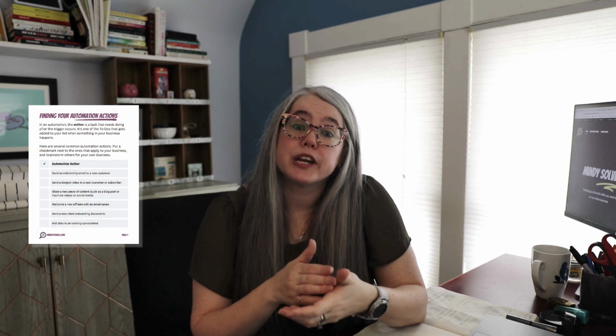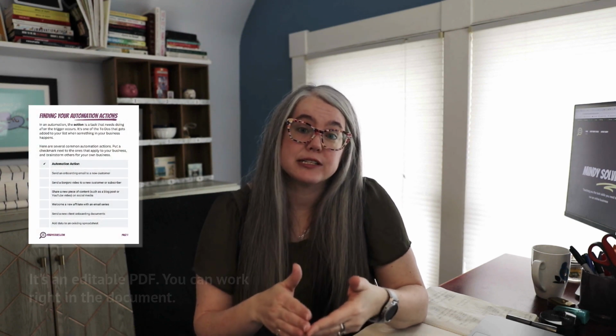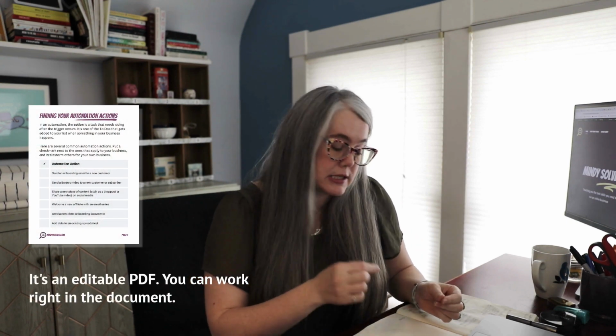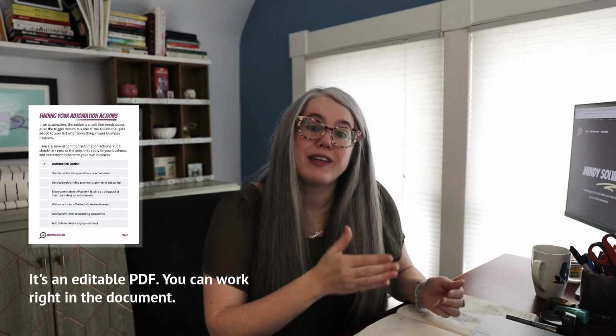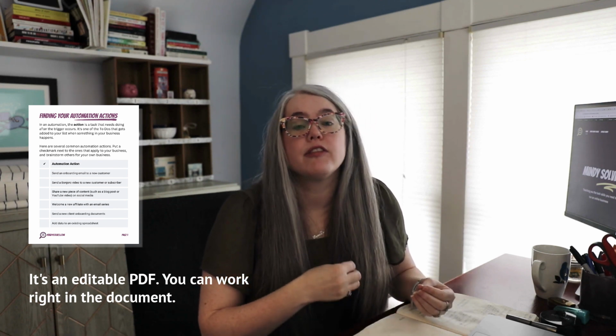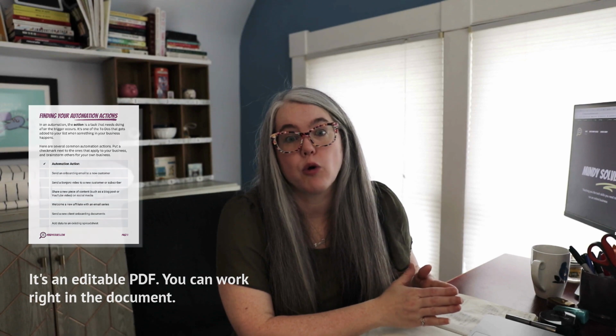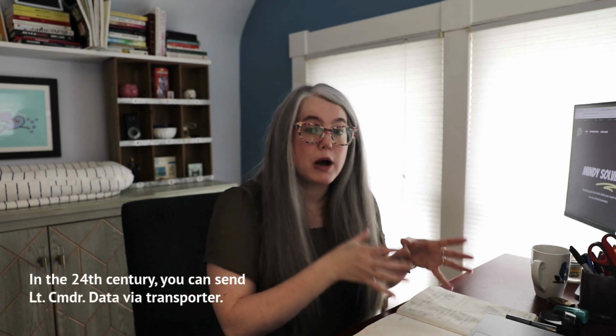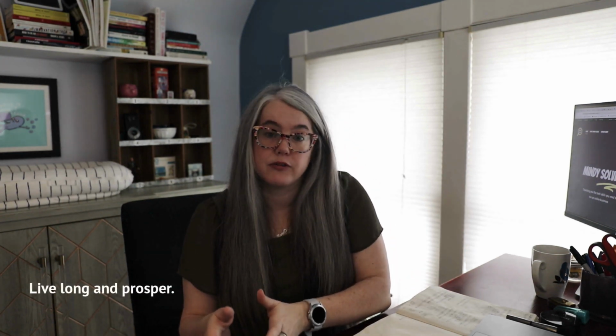There is a worksheet for automation actions, and I'd love you to print that out and start going through the actions that I've supplied there and thinking about other actions in your own business. So common actions with business automations include sending data from one system to another. So maybe you use Teachable to sell courses and your email service provider is ConvertKit.